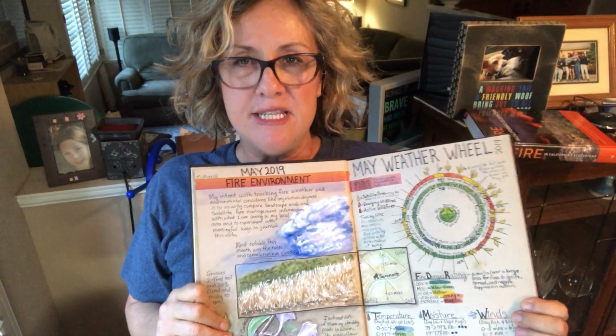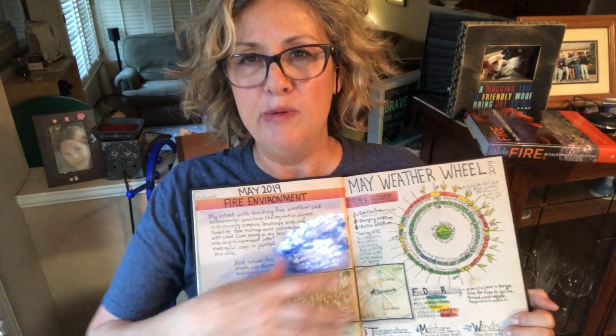Hi there, nature journalers. I have had a number of people on the Facebook group ask me to go over how I do my weather wheel. And this weather wheel is actually to track fire weather, so I should probably start titling this a little more accurately to be a fire weather wheel.